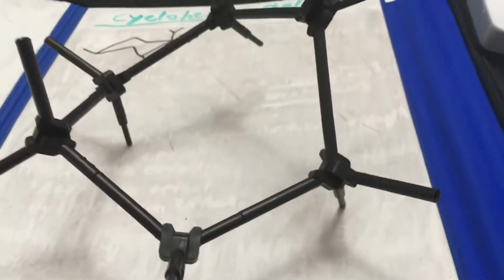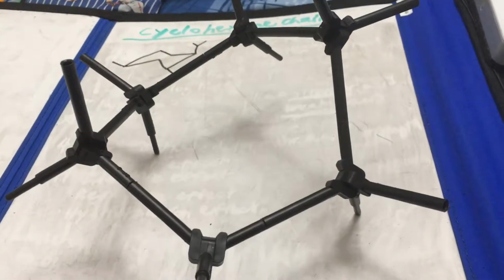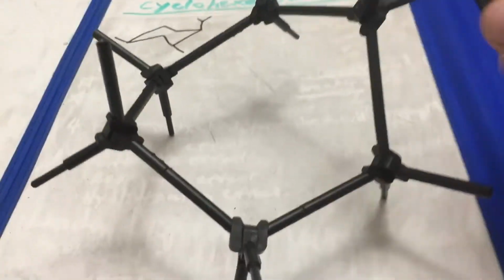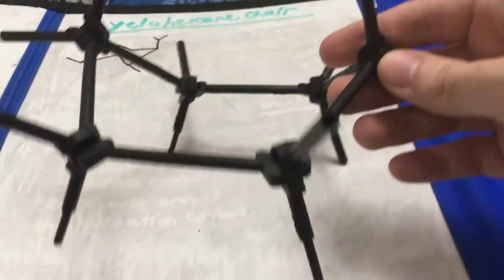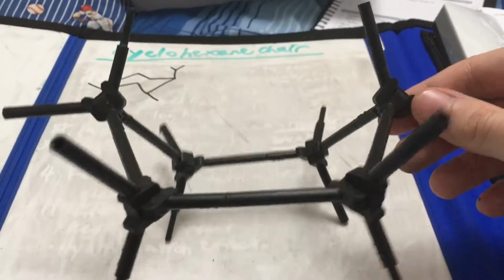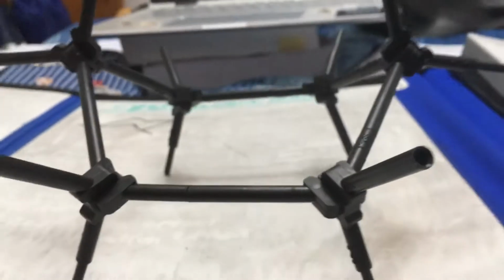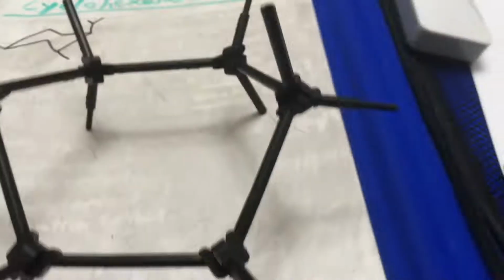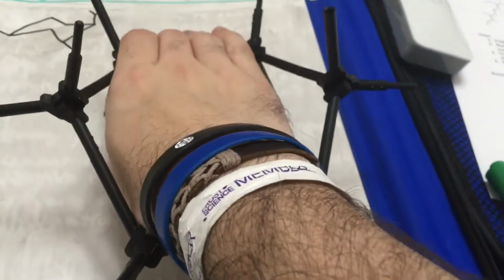So here's a model of a cyclohexane. And I highly recommend using models for this problem, especially when you're first approaching it. So the cyclohexane, this isn't really in the chair conformation yet. Right now, it's in the boat conformation. And the boat conformation isn't as stable. It's a bit more unstable and more reactive than the cyclohexane chair. Right now, it's like a boat because you can rock on the boat.